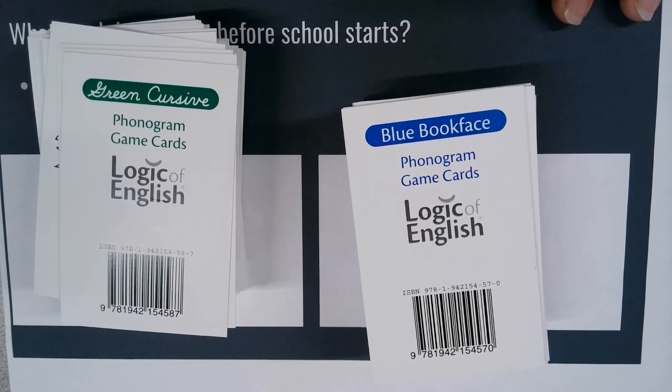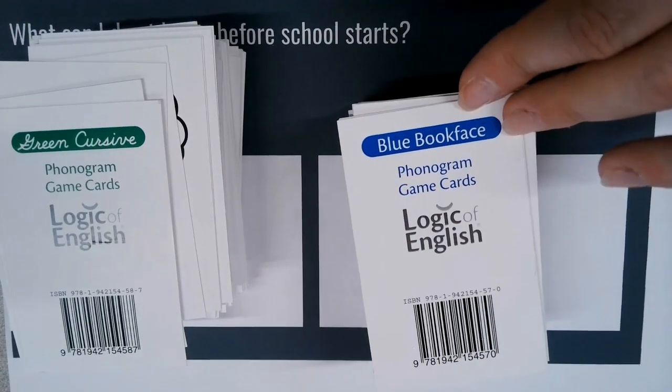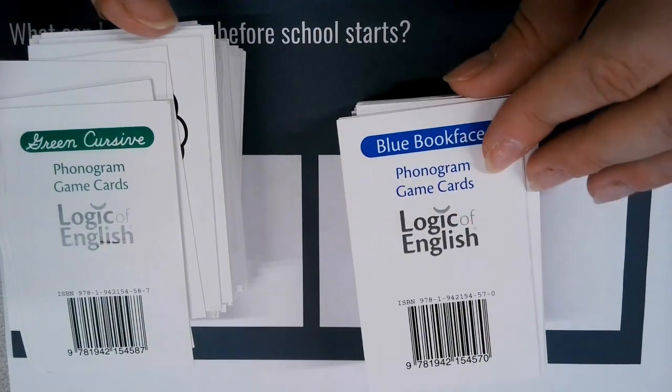And hopefully that will just be an opportunity for you to make this learning really fun for your child, and your kids can play the games together. It can be an awesome opportunity for you to work with one child one-on-one while your other kids are still learning and practicing their schoolwork. So in these, you'll see game pieces. You'll have a cursive set and a print set. Book face is what it's called.